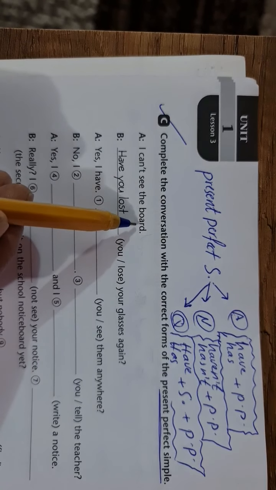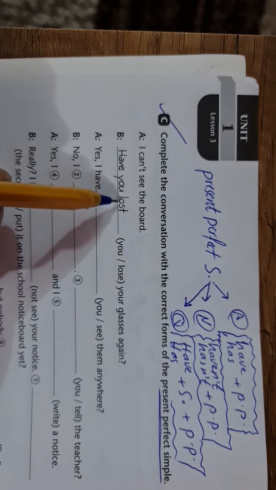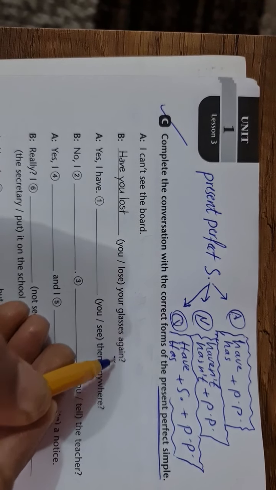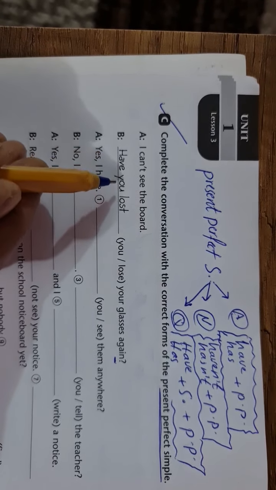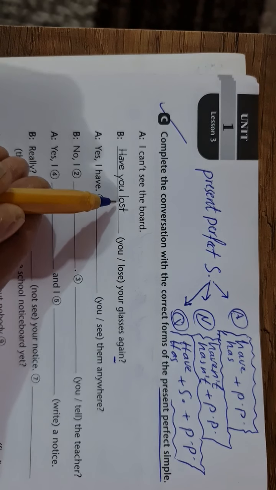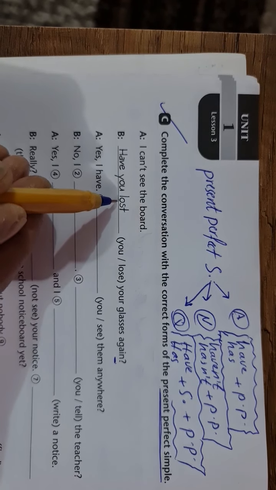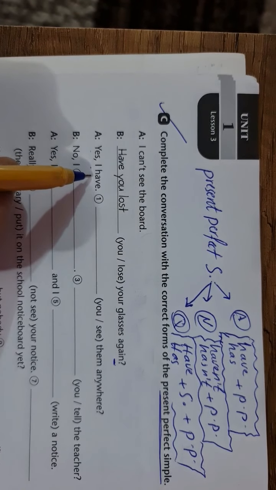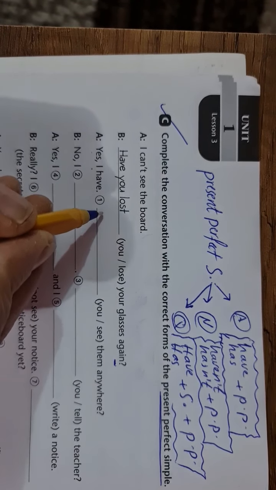I can't see the board. Have you lost your glasses again? This is a question. So in the question, we put have before the subject you, and then we put the past participle. Yes, I have.